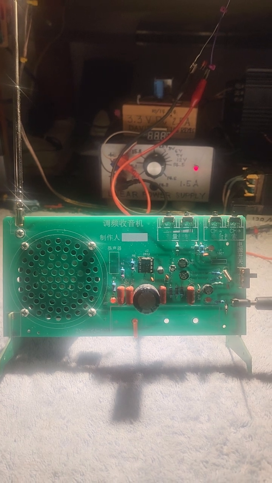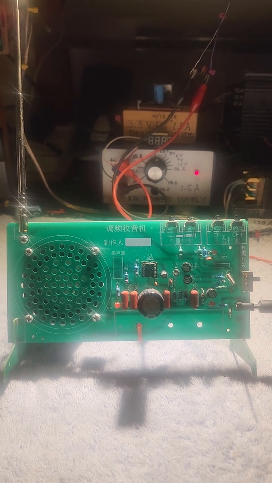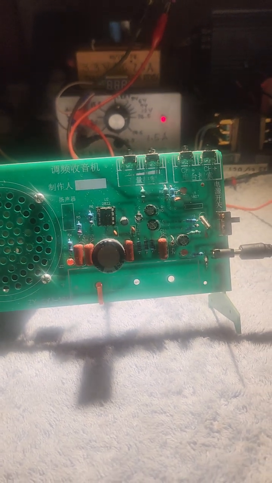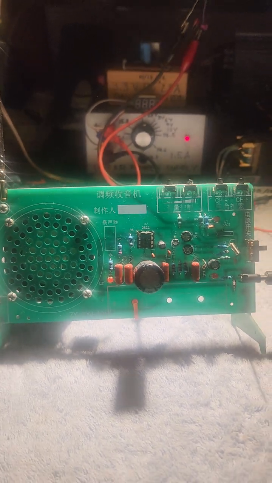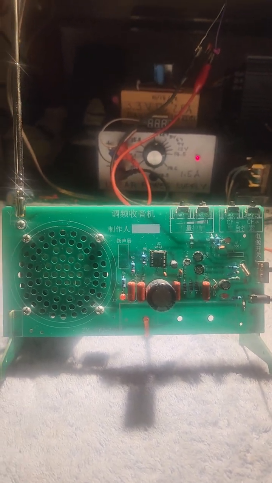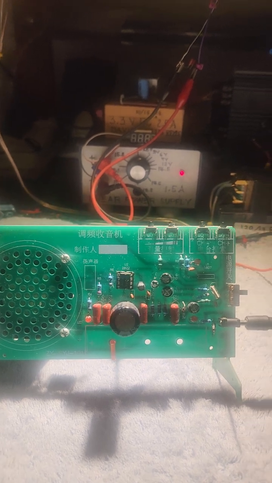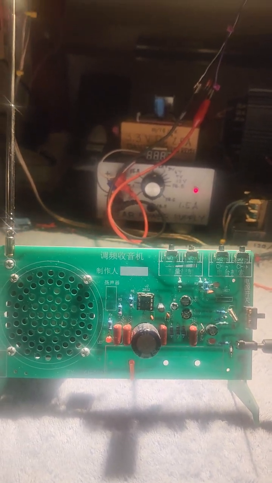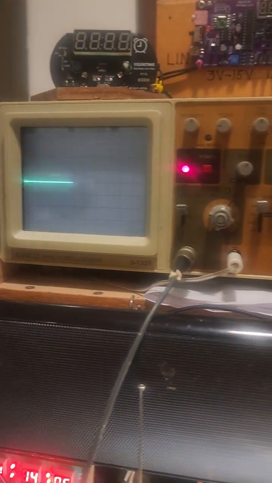What I will be discussing tonight will be the so-called signal tracing of an FM radio. Signal tracing meaning the audio signal, that is by using an oscilloscope.